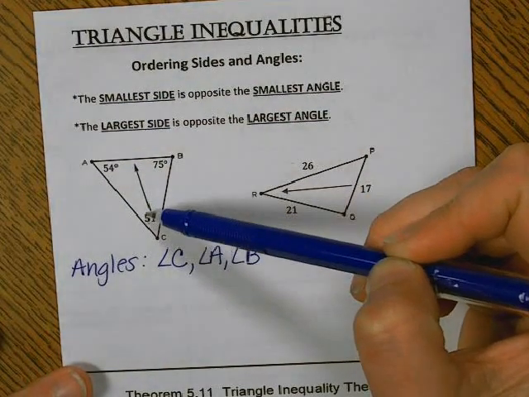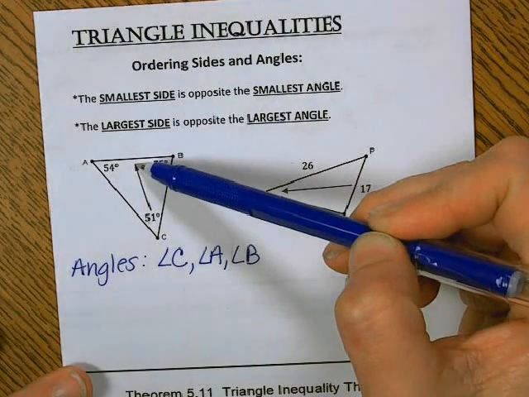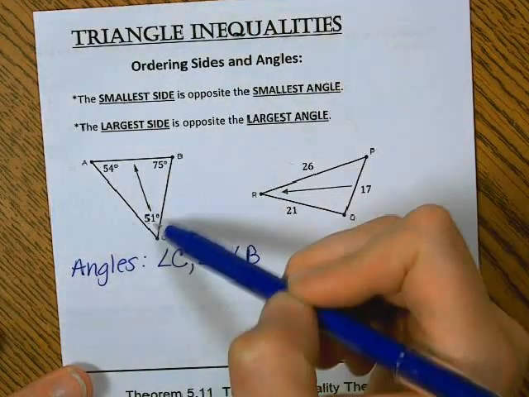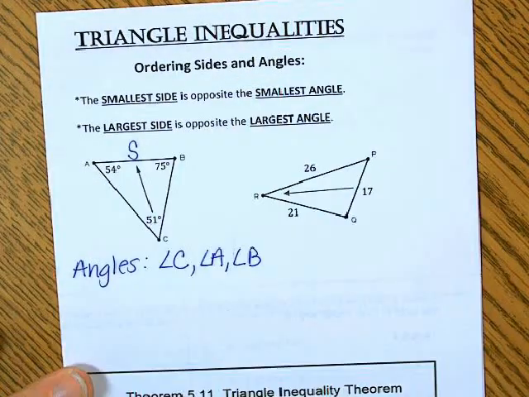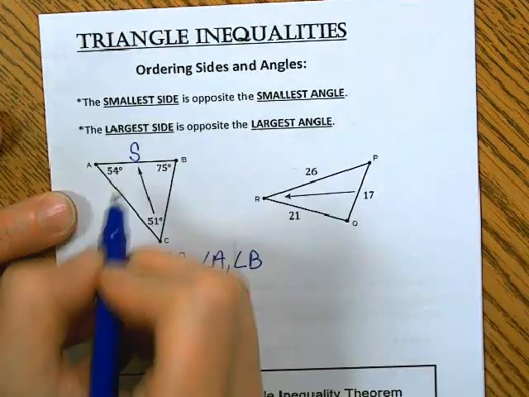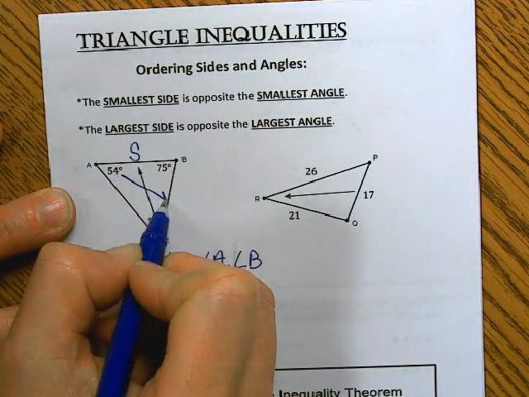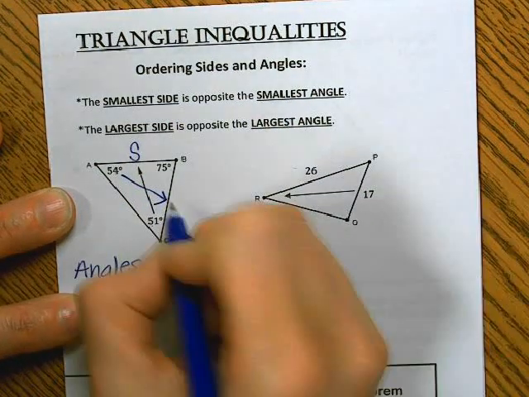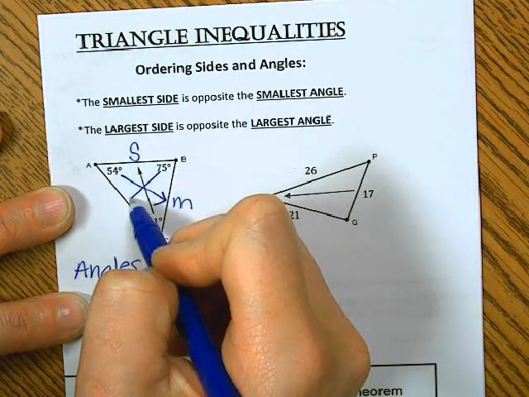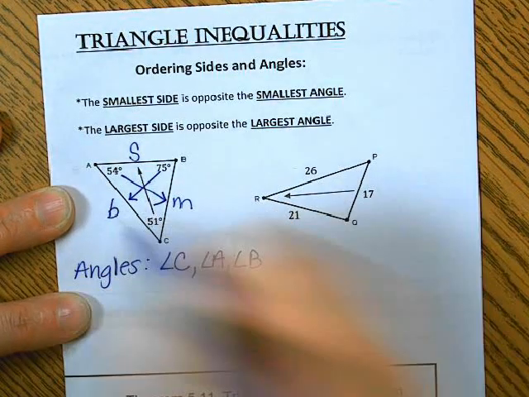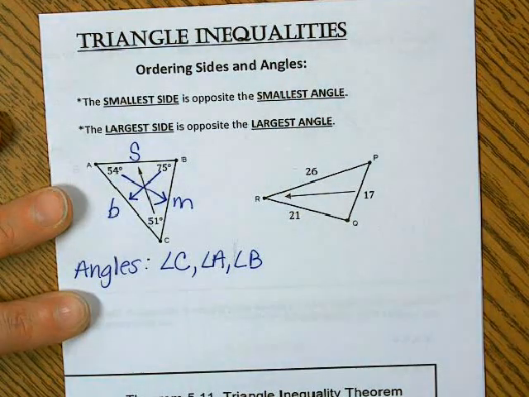Okay? And then to order the sides, if you notice this arrow that's drawn in here, we're looking at the side opposite the angle. This is the smallest angle, so we're going to put the arrow opposite, and that's going to be your smallest side. This is the middle angle, so we put the arrow across from it, and that's going to be the middle side. And this is the biggest angle, so we put the arrow opposite it, and we get the biggest side.